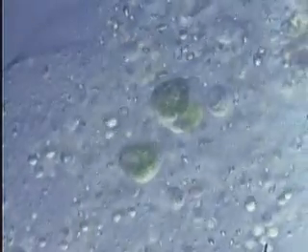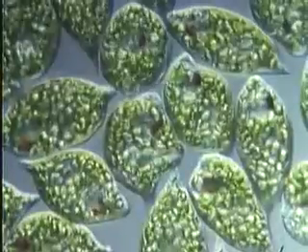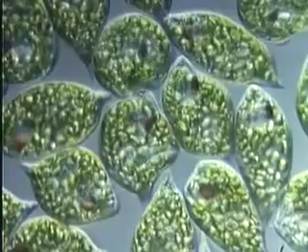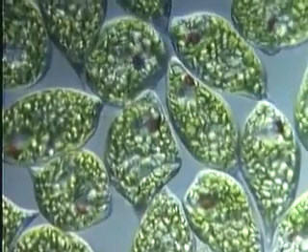Phagocytosis provides solid food for cells. Another method of nutrient intake is by pinocytosis, the engulfment of droplets of fluid.